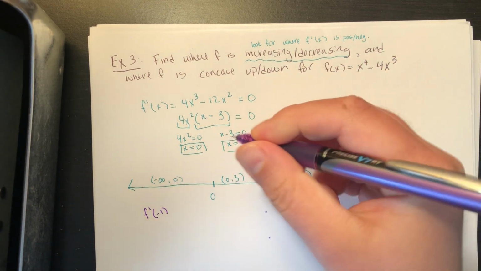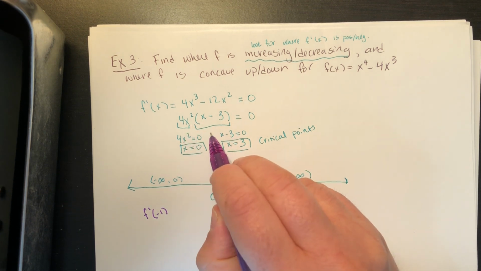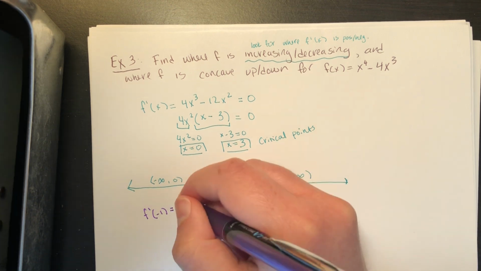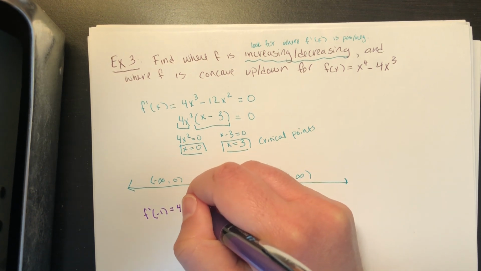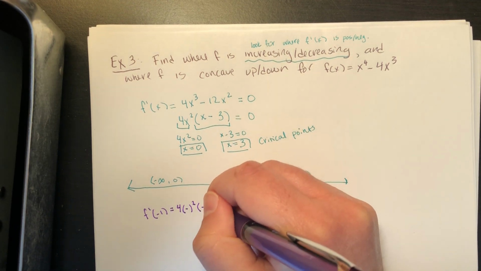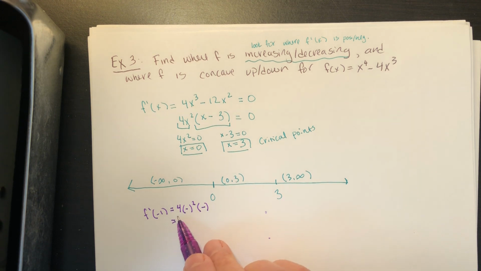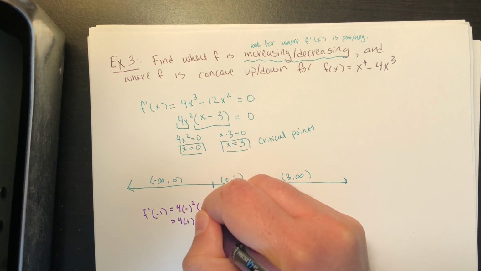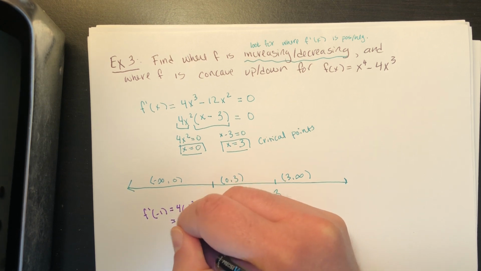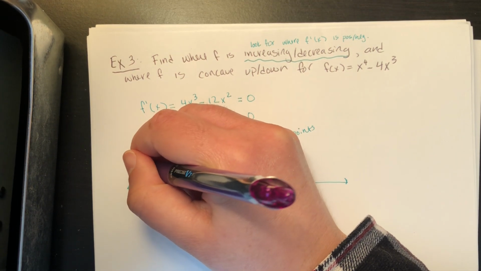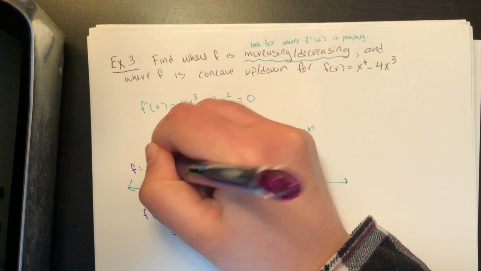So let's start with f prime of negative 1. I'm going to plug it into the factored version because it'll be easier to determine whether this is positive or negative. So when I plug this in, I get 4 times a negative number squared times negative 1 minus 3, which is negative. So this is going to be 4 times a positive times a negative. So overall, this is going to be negative. Now that tells me that my original function f is increasing on this first interval.